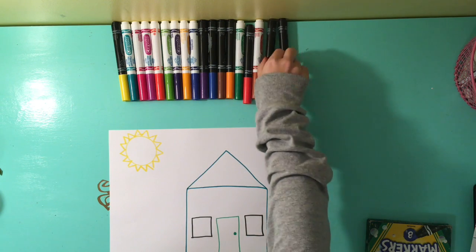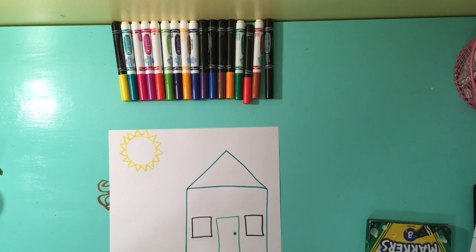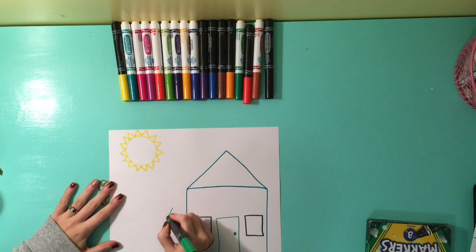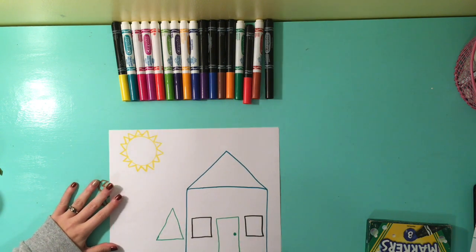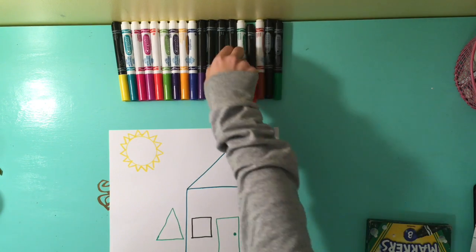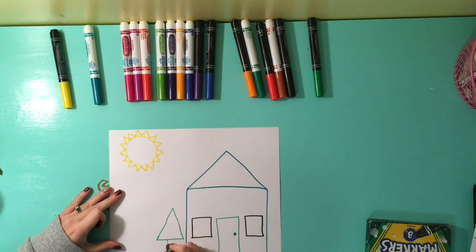Alright. We can do a little pine tree next to the house for a triangle. And a rectangle for the stump.